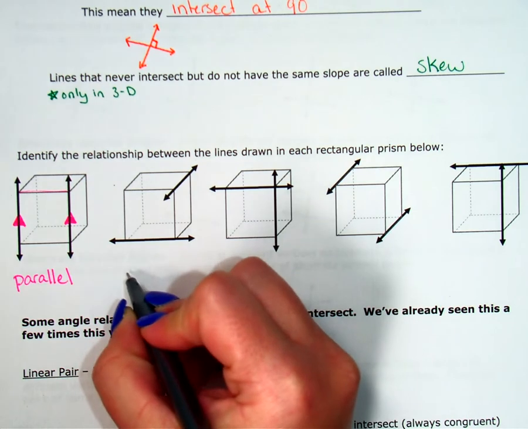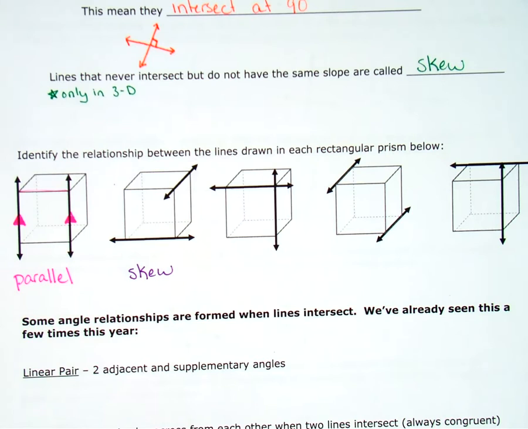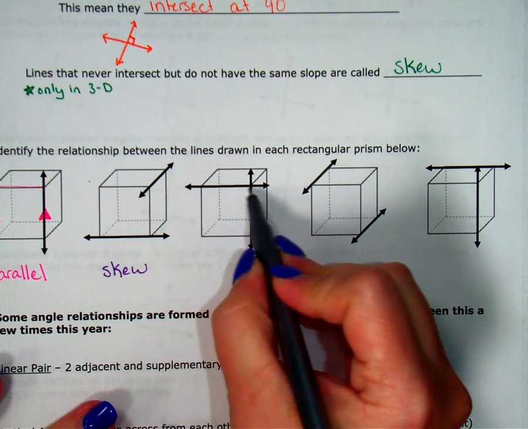So these would be considered skew. And there's no markings that we can put on the picture to show that we have skew. We just have to be able to visually recognize that they're skew because they're in different planes and they're not going to intersect, but they don't have the same slope. Okay?